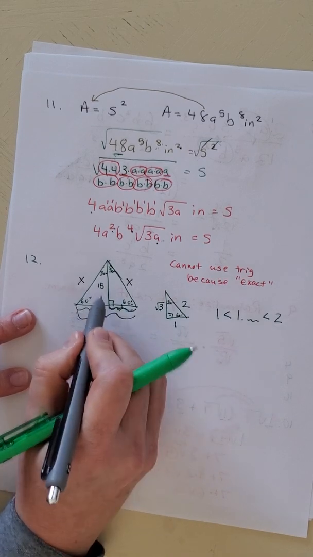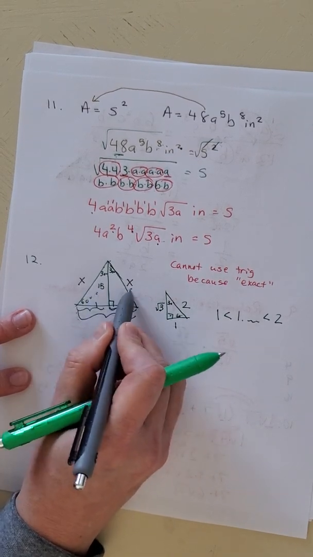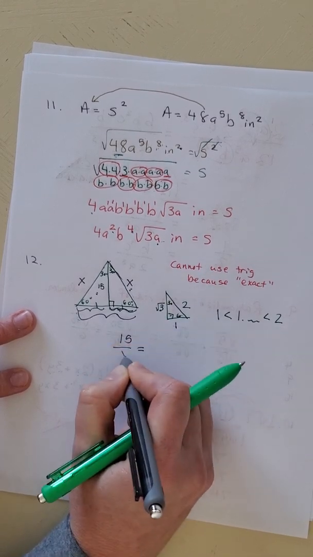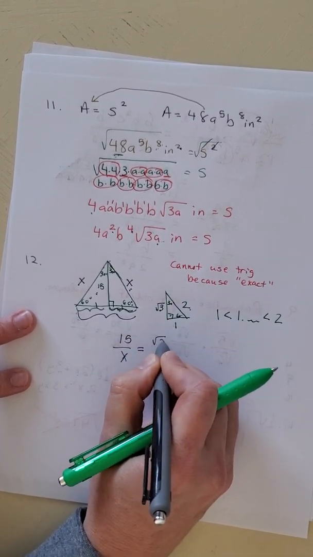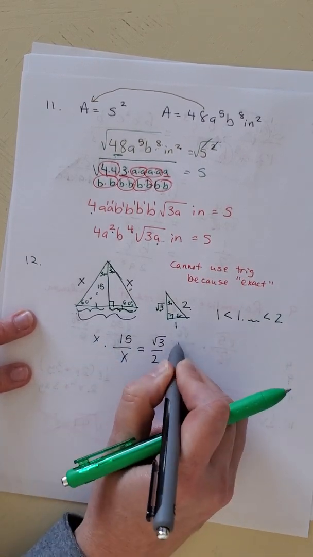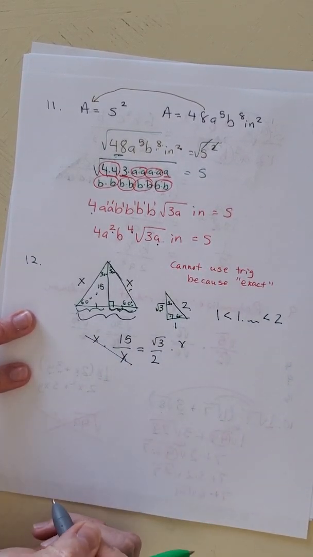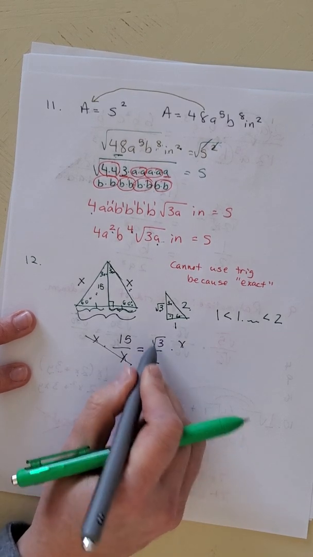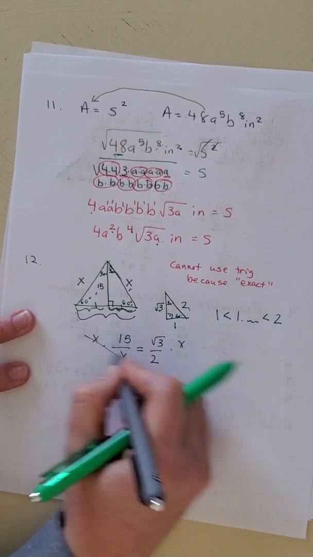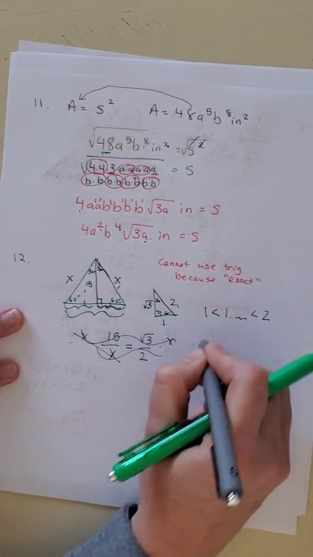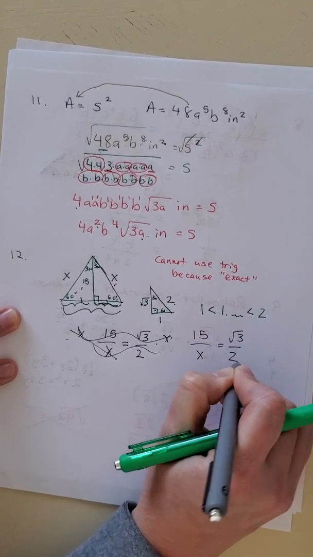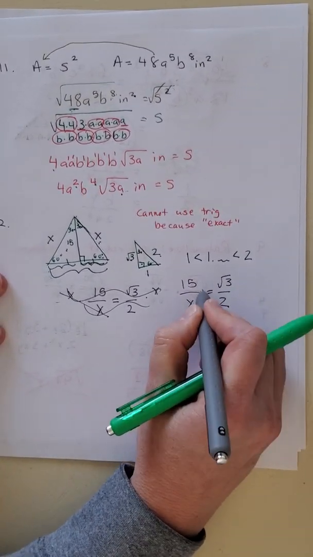So we're going to create a ratio. 15 is to x as square root 3 is to 2. Now you can either multiply both sides by x, those will cancel, and then divide by the reciprocal, but I wouldn't do it that way. Rather than doing that, I would do cross multiplication. So we're going to cross multiply.